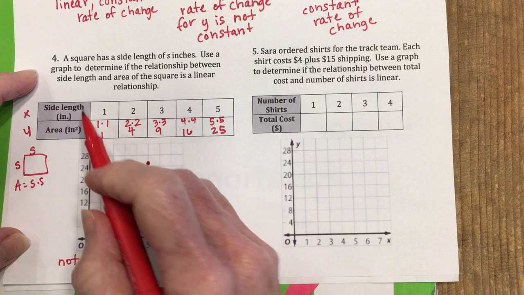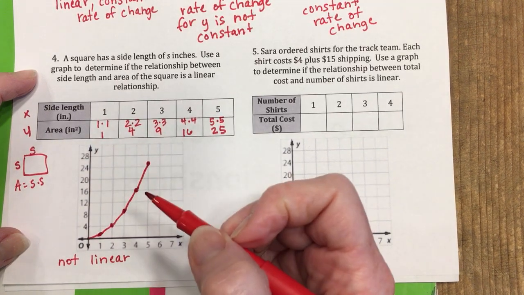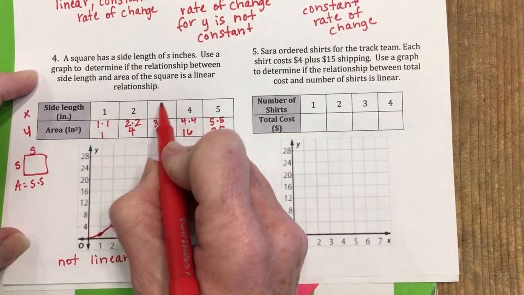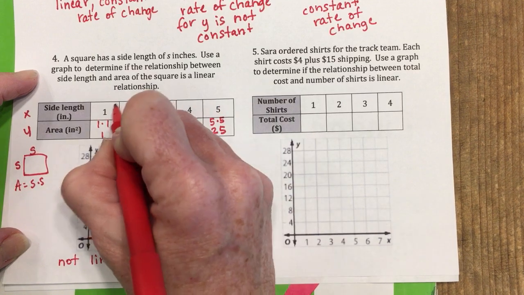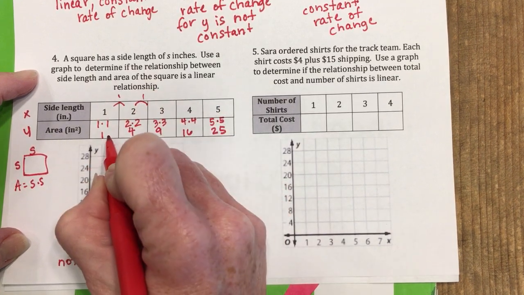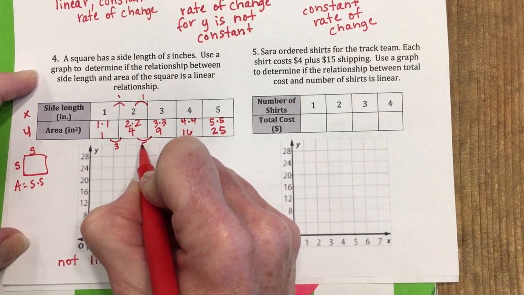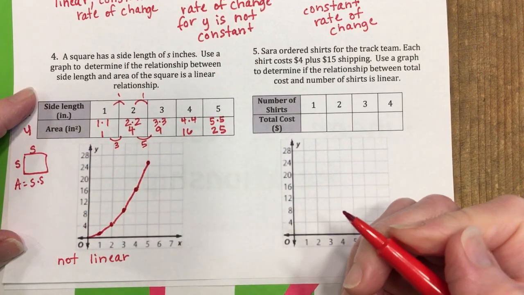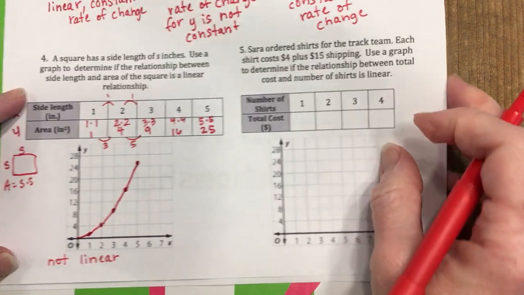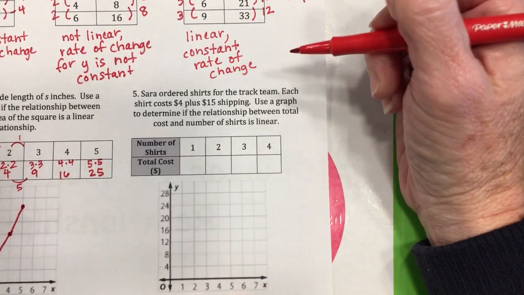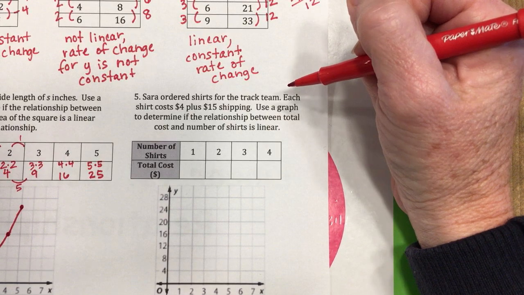And then if you just want to compare the rate of change to know for sure, these are all going up by 1, so that's okay, right? But from here to here was what? That was 3, and this was 5. So we can stop right there. If these aren't the same, then that's not linear. All right, number 5, Sarah ordered shirts for the track team.